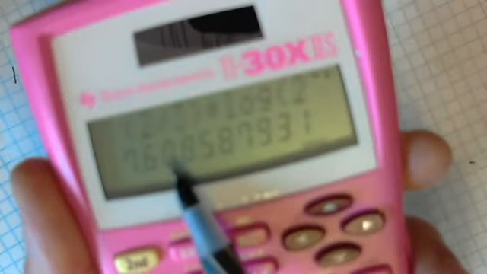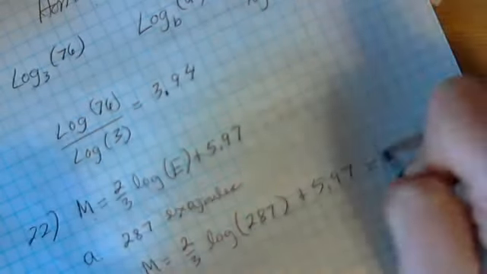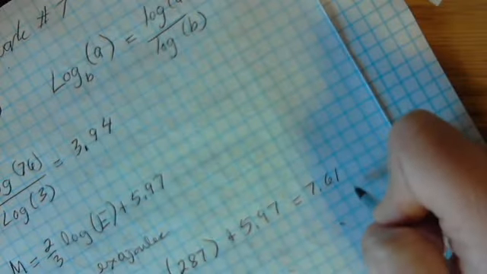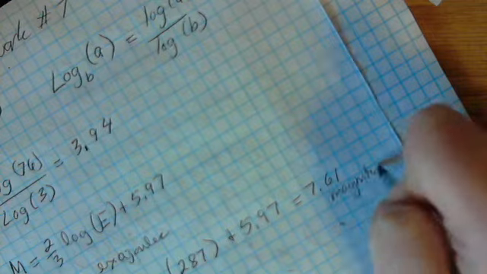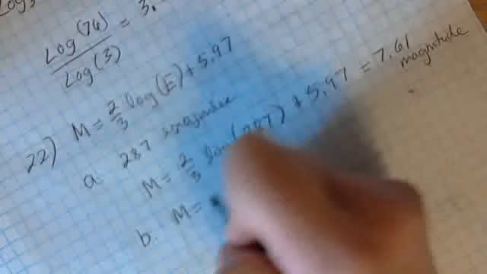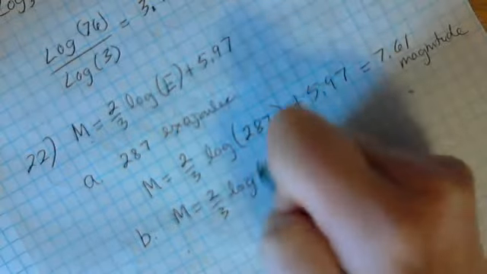So again, all I've done is enter exactly what I see on my paper into the calculator, and I get about 7.608, and we're rounding to the nearest hundredth, so I'll be bumping that 0 up to a 1 because this is 5 or higher. And I get 7.61 is the magnitude. And let's see, what units do we want on that? Doesn't say. I'll just put magnitude. I guess that's a Richter scale value. That's letter A.